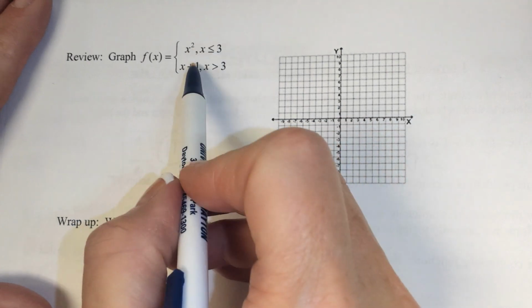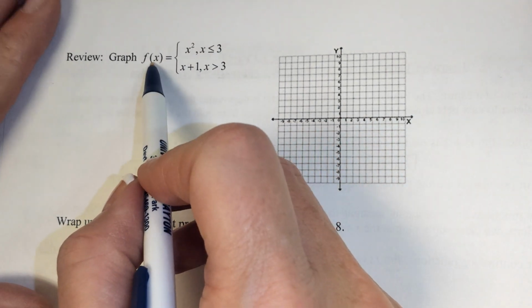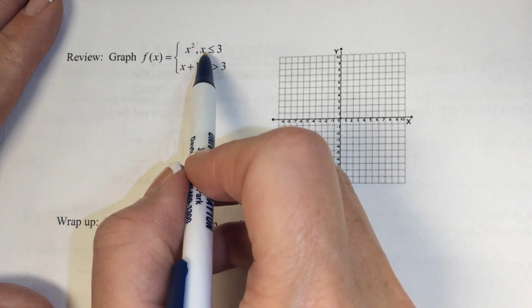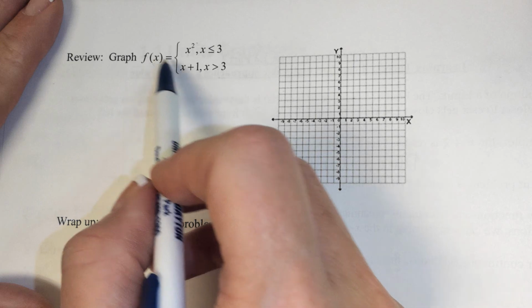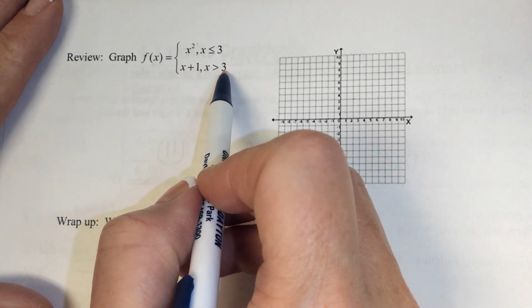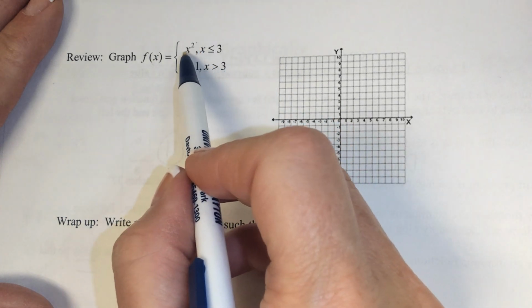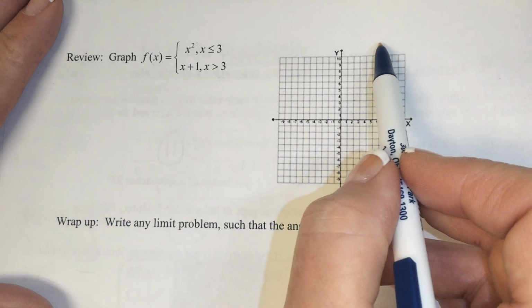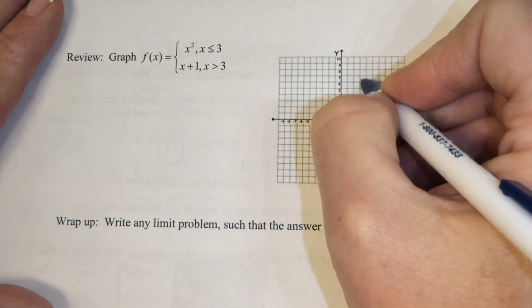This is a review on how to graph piecewise functions. What this would be saying is to graph x squared, but only graph it if x is less than or equal to 3. Then graph x plus 1, but only when x is greater than 3. To do this without a graphing calculator, all I have to do is visualize this function, y equals x squared. That's a parabola. I like to go ahead and plug in 3, and I get 9.